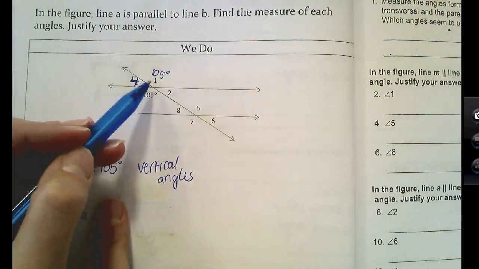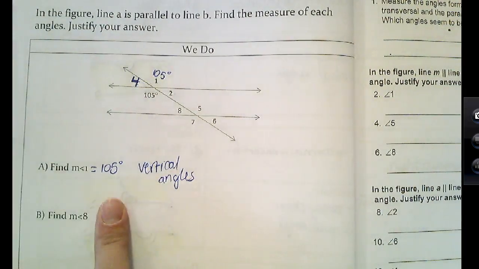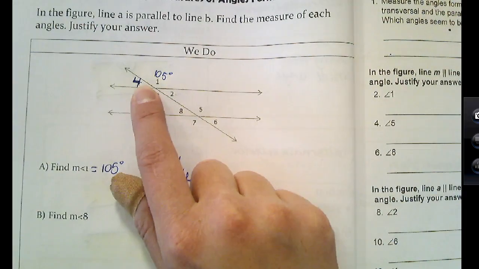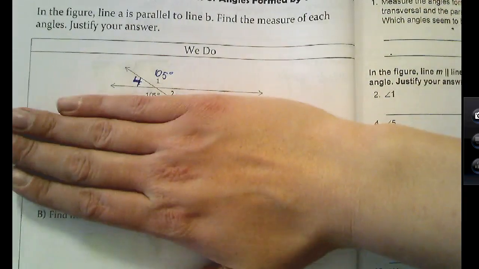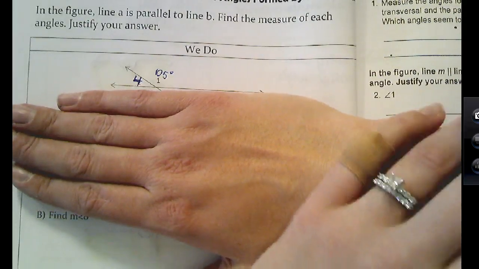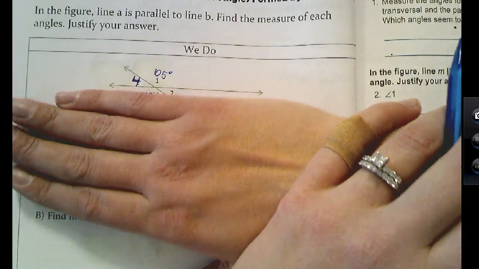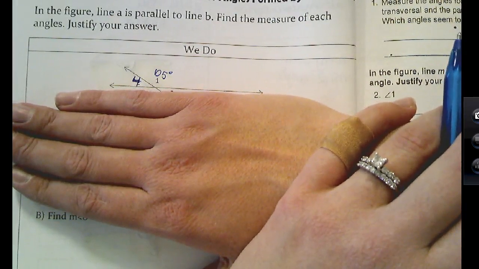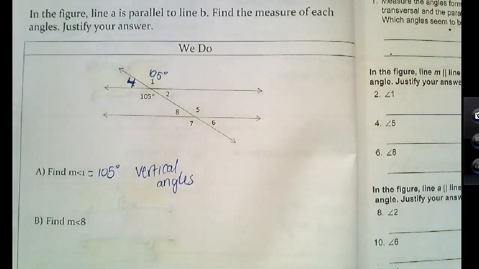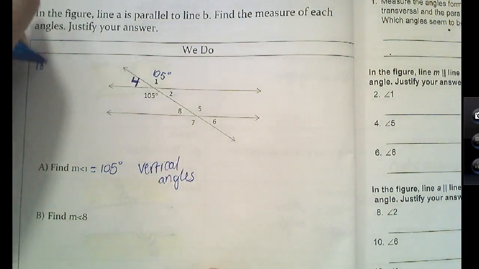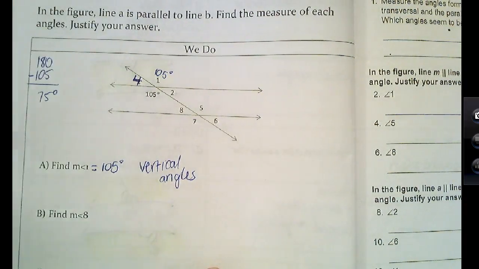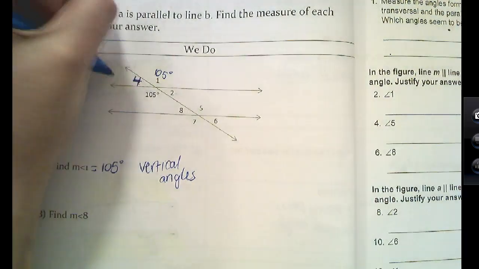All right. So now that we know that this angle is angle 1 right here, how can I figure out angle 4? It's an acute angle. Very good. What else do we know? A straight line is 180, right? So what do you think we're going to do? Subtract. Let's do 180 minus 105. And does that give me 75? So go ahead and label angle 4 is 75 degrees.